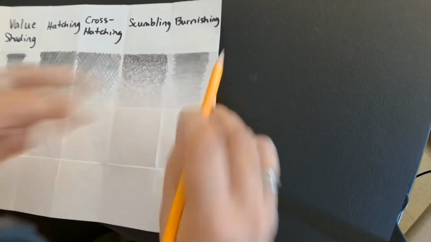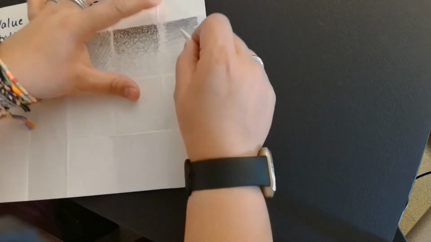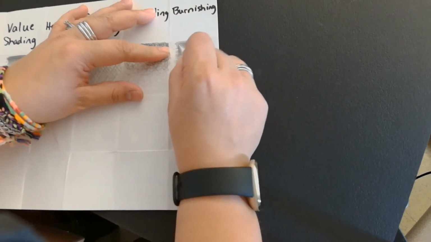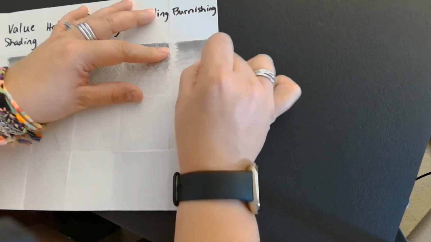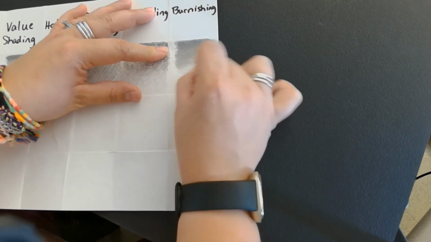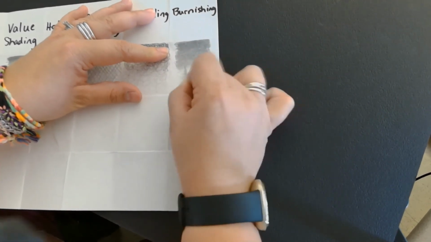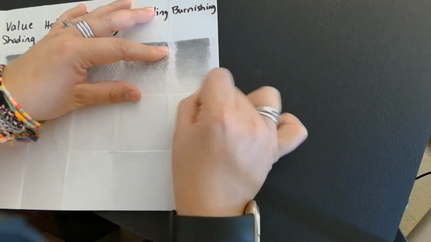Okay, and I'm going to use my blending tool. Watch, please. Okay, I'm holding it on its side. And what I can do with my blending tool is rub the graphite around. I can use circles. And as you see, it's starting to blend my graphite together.